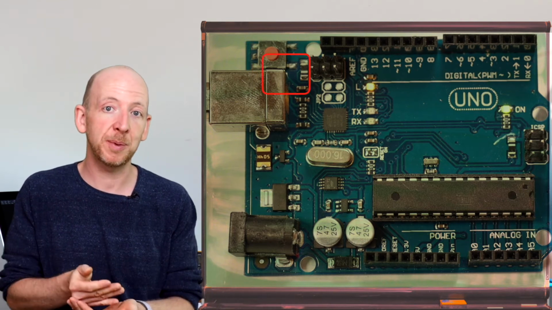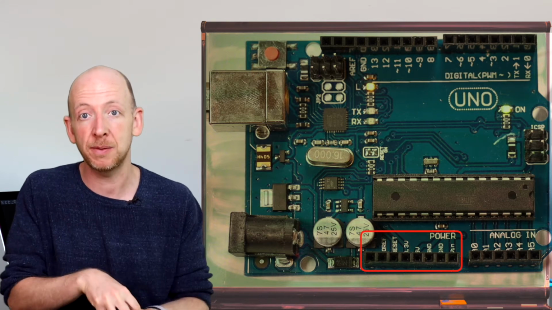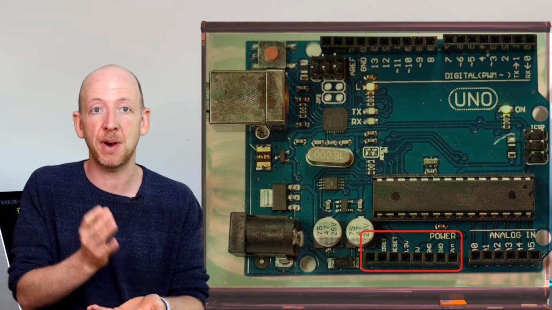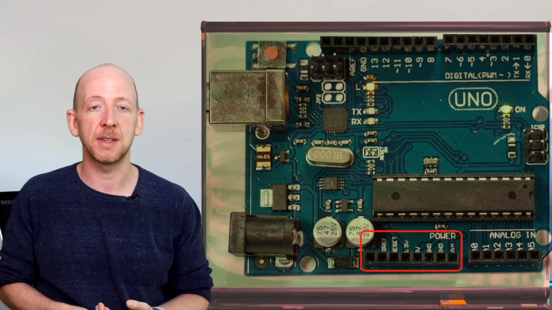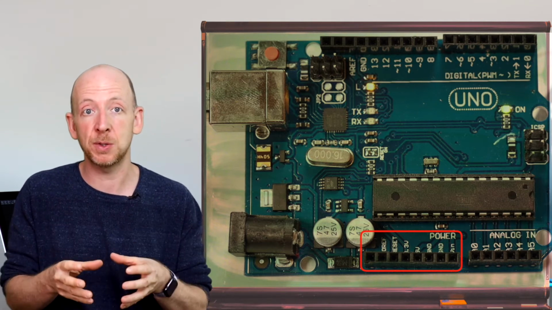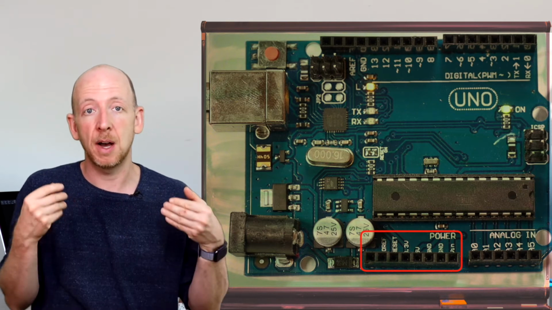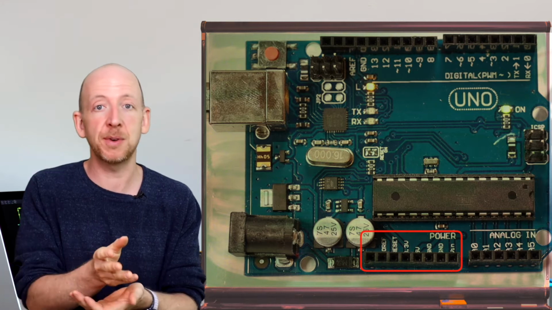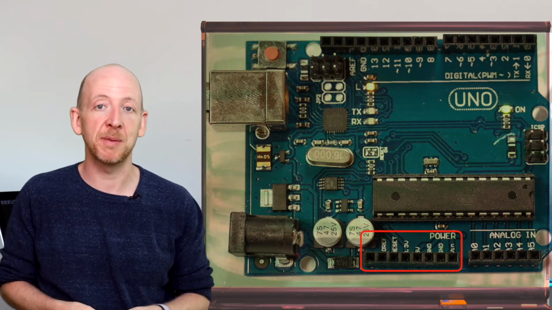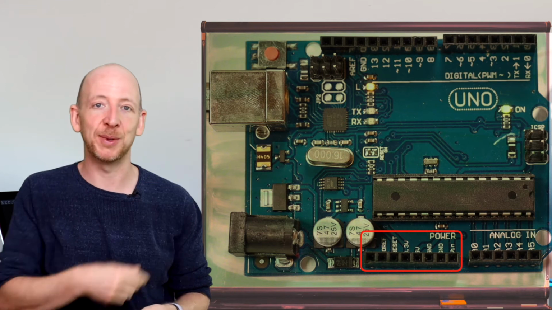And the rest of the pins in this section provide different voltage levels, such as 3.3 volts or 5 volts, or the ground voltage, which just means 0 volts in this case. And ground is the reference voltage to which all other voltages on the board are relative. And in case you're not sure about the meaning of reference voltage or voltage difference or potential, you might want to watch my video on this topic. The link is coming up for you right now.